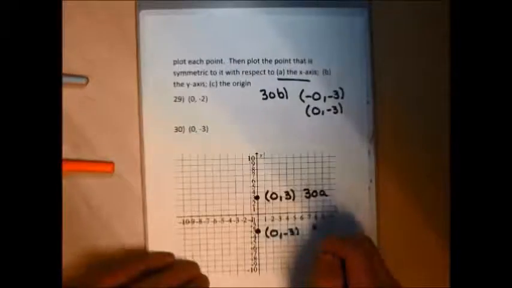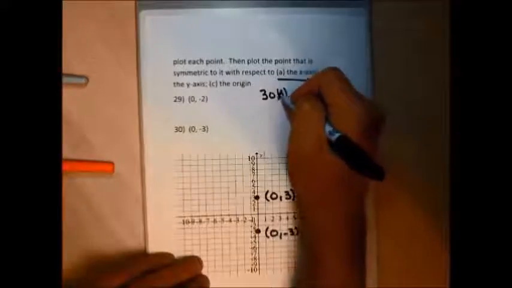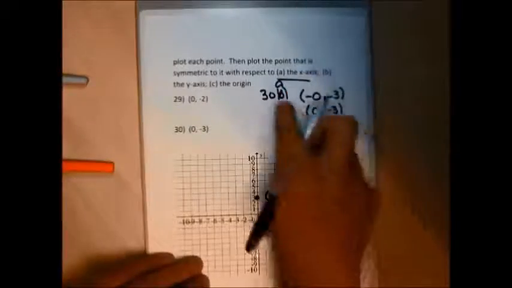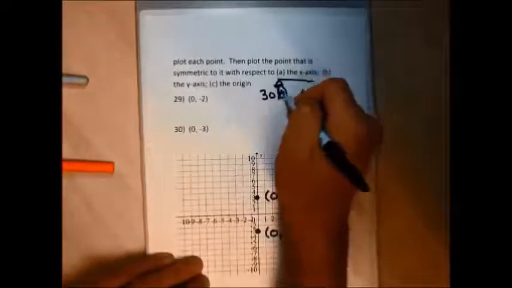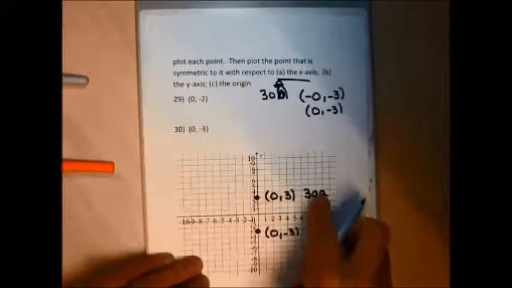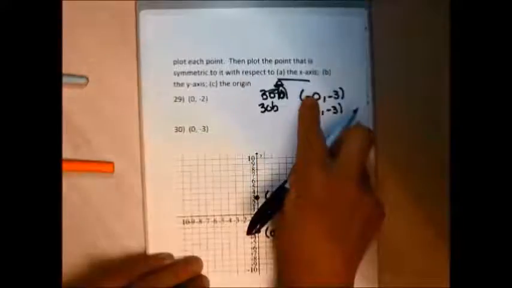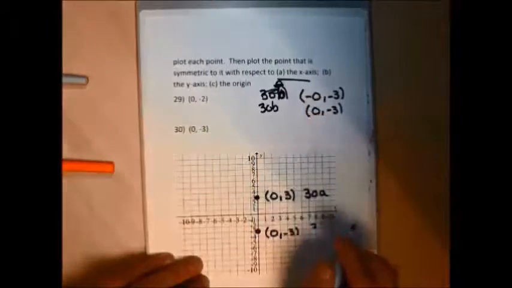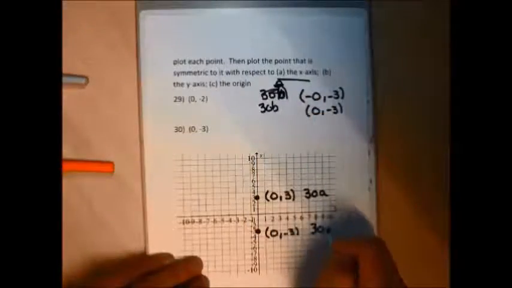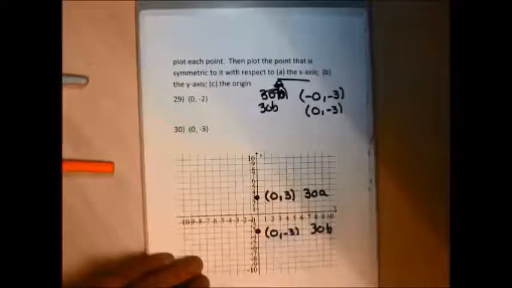So this is also going to be my answer to, this was actually 30A right here. I wrote, oh, this was B. I did B. I didn't have to show any extra work. But for B, I did this right. I changed the sign of the x, and I get the same point. So my answer for 30B is going to be the initial starting point.